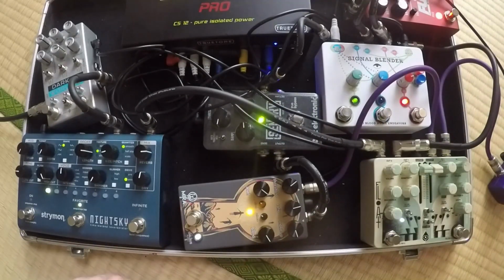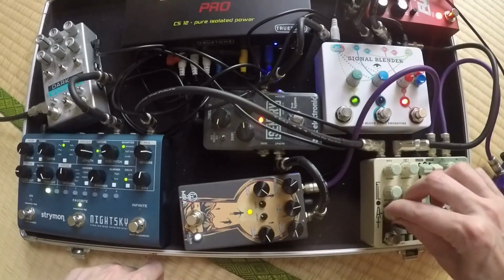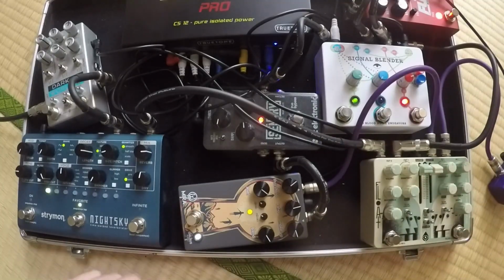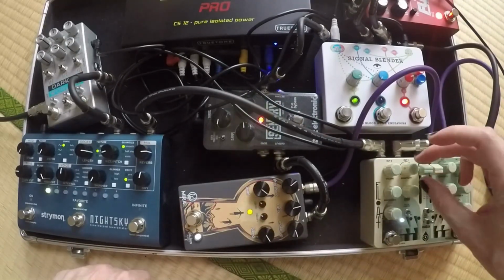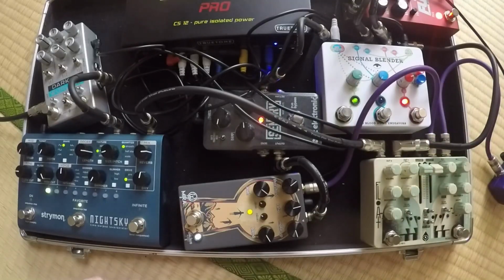I can hear a difference, but it's not the difference I'm looking for. Okay, square wave. Interesting. There we go.